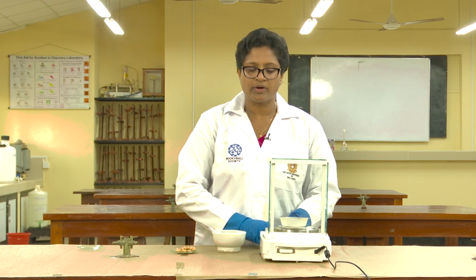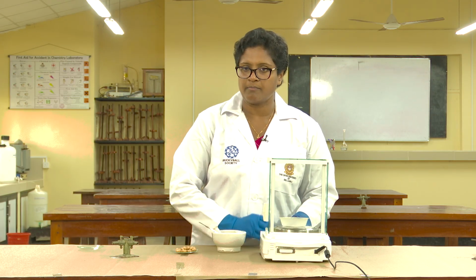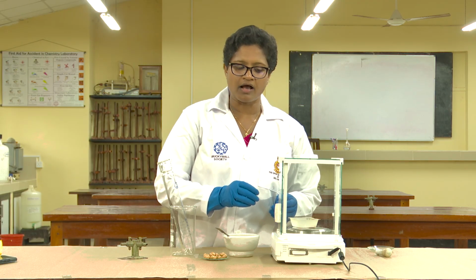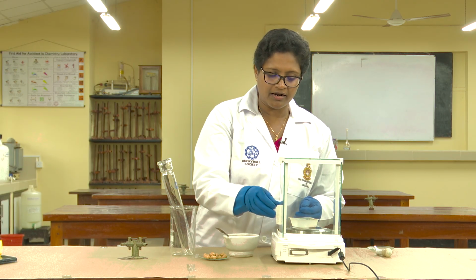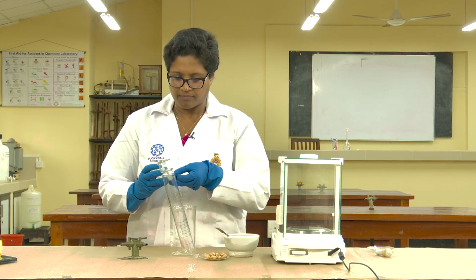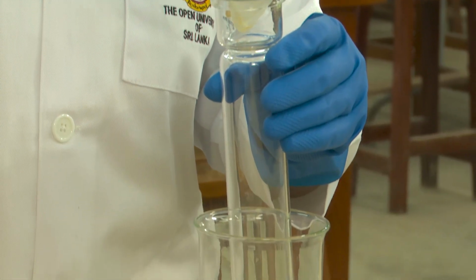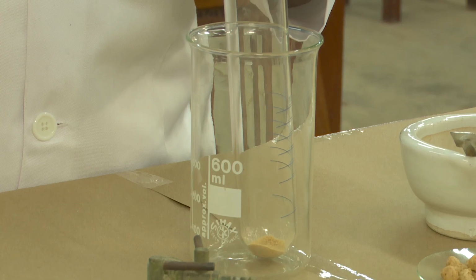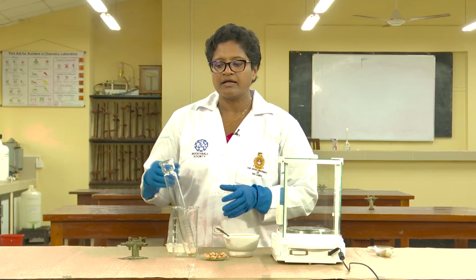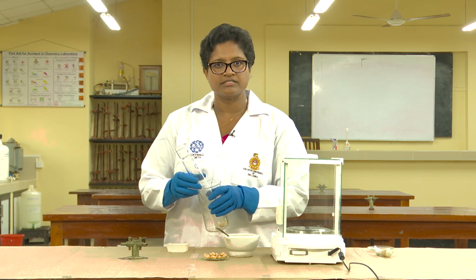You have measured accurately 1.080 grams of your solid food sample. Then you have to transfer your accurately weighed food sample into the Kjeldahl digestion tube. Then you have to add 25 milliliters of concentrated sulfuric acid into the digestion flask.